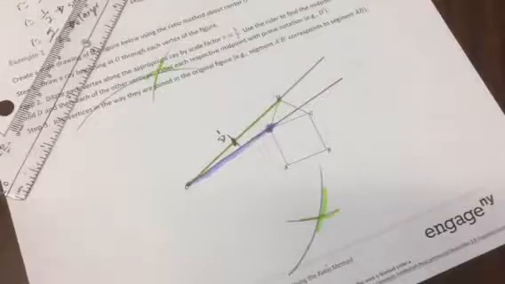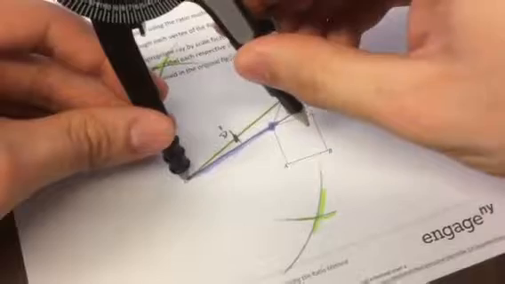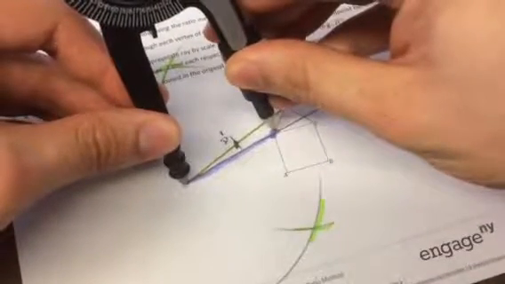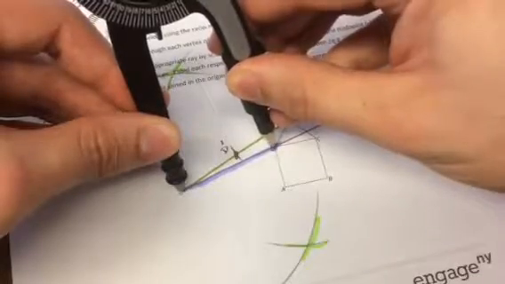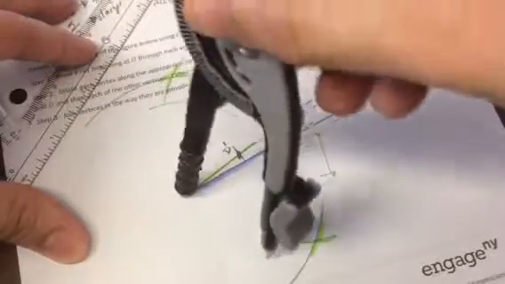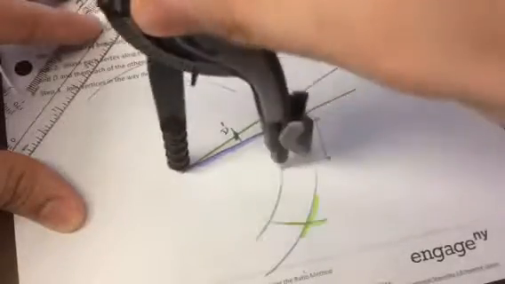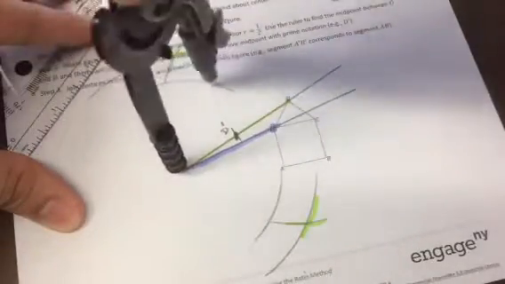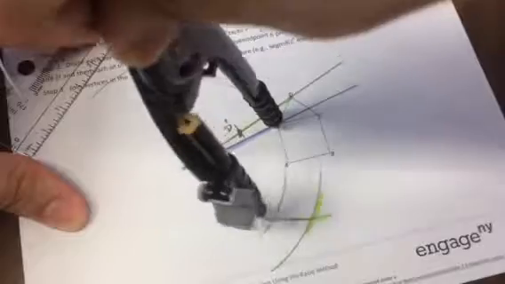And then using my compass, same thing. O as your center. Make E your radius, about there. Make your mark down there. So on both the top and the bottom, make your mark, just like I did. All right, flip it, do it again. Boom.